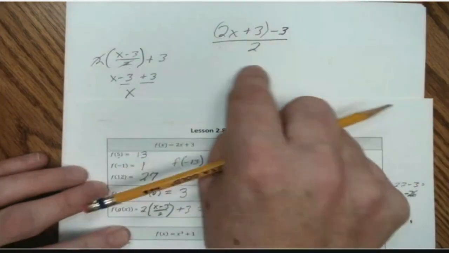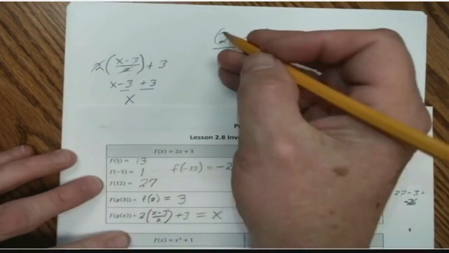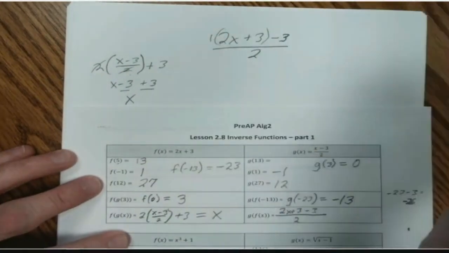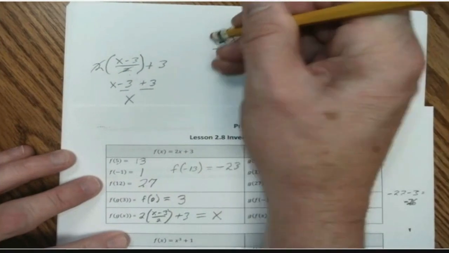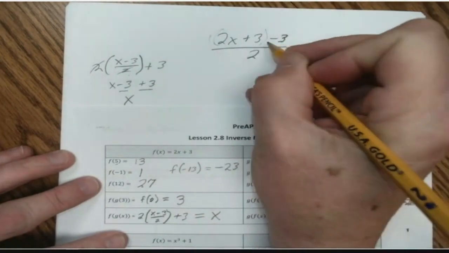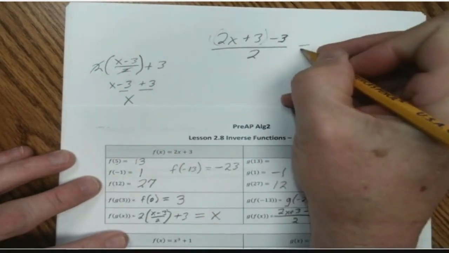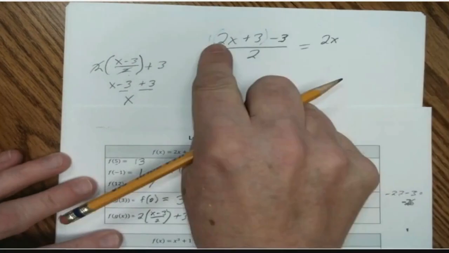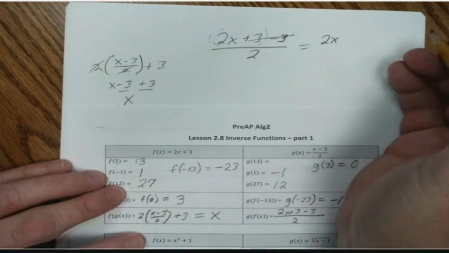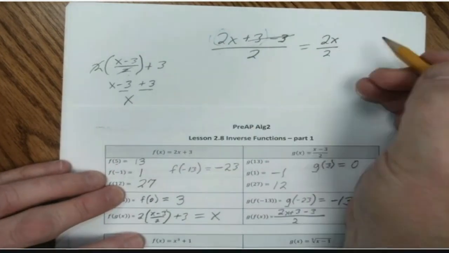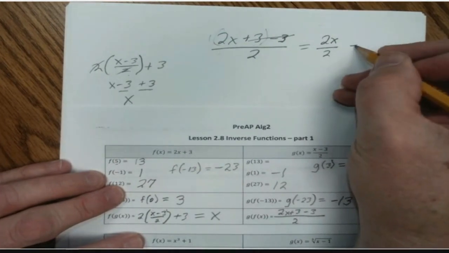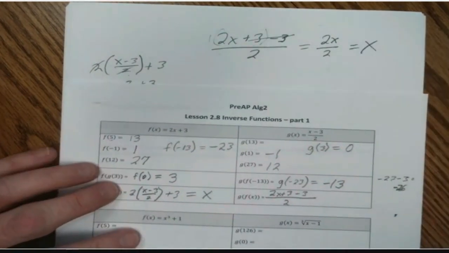So let's simplify that. 2x plus 3, we can take away the parentheses because there's nothing outside to multiply in. It's just a 1 outside. So it's 2x plus 3 minus 3. Well, if I add 3 and subtract 3, I got 2x. Those cancel each other out. And then we divide it by 2. So 2x divided by 2, 2 divided by 2 equals 1x. So it just equals x.